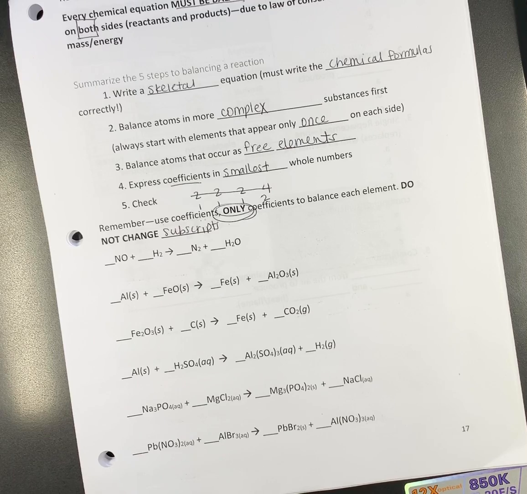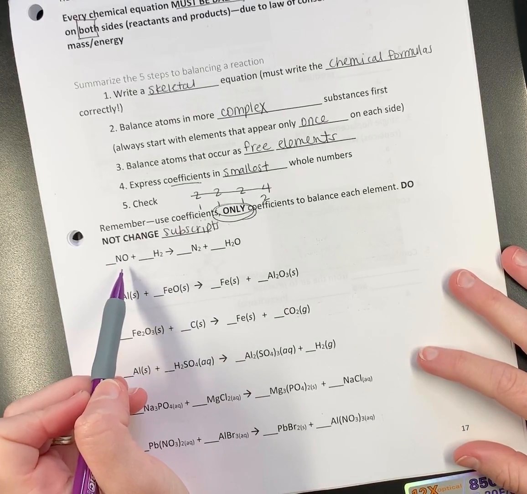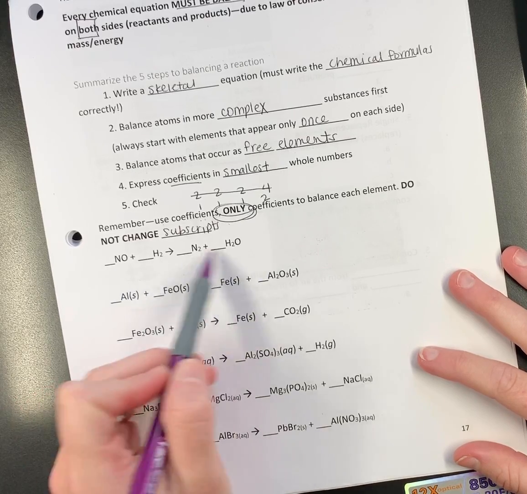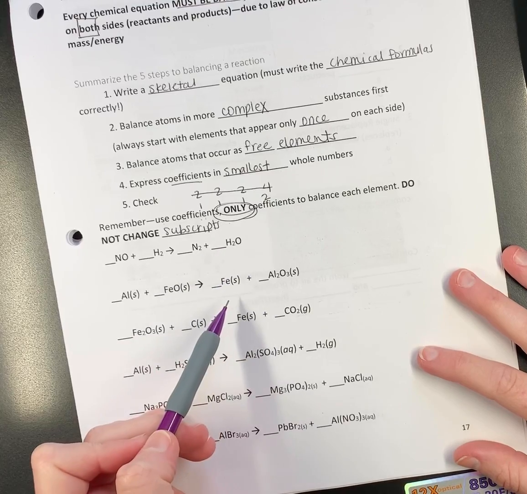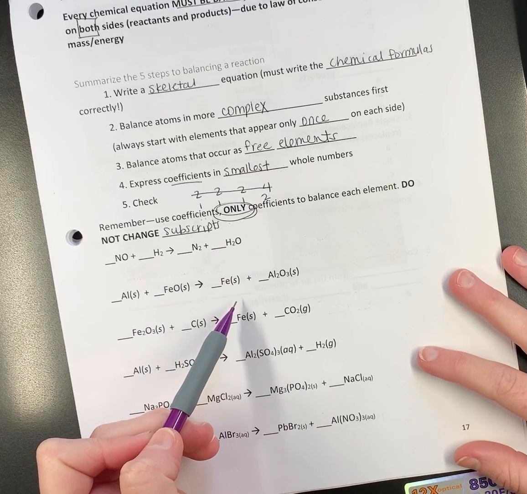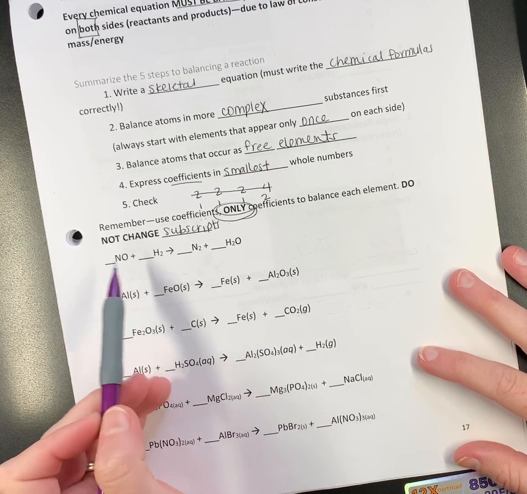Now, there are some methods that will teach you to use a chart, and if you want to use a chart, it's totally fine. I think that takes entirely too long, but if that works for you, great. So I'm going to look here, switching to my pencil, and kind of start going across. All of these only appear once on each side. So let's just start somewhere.